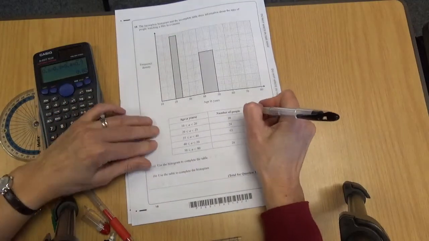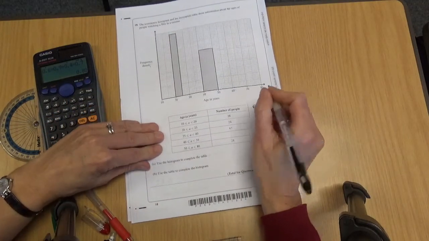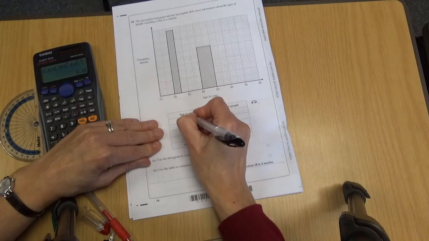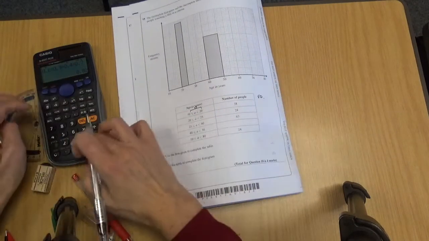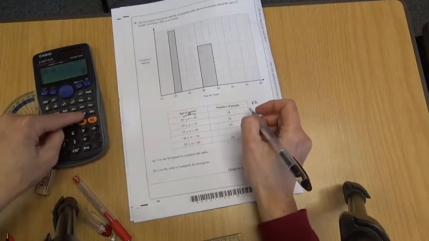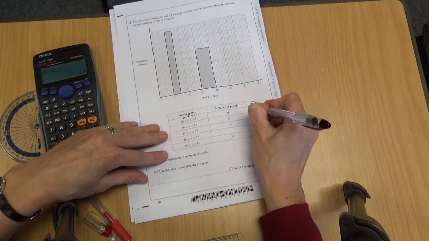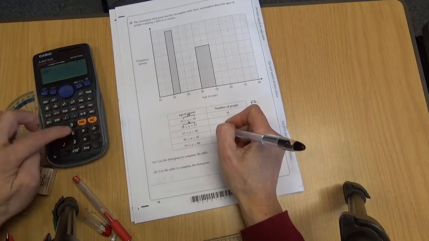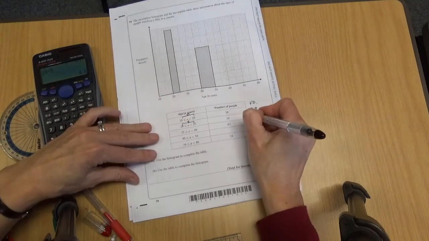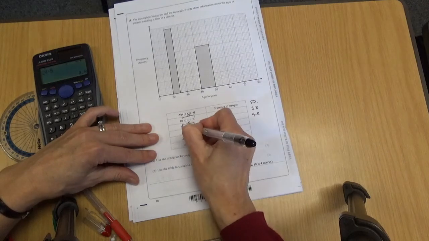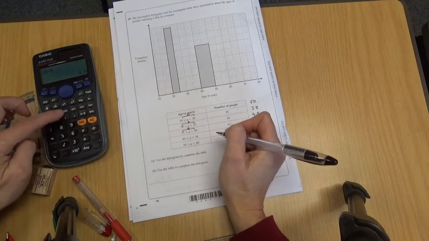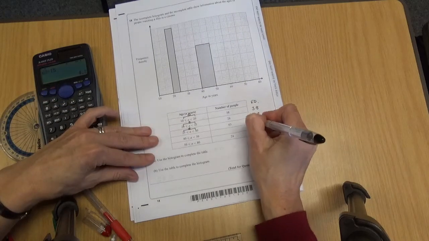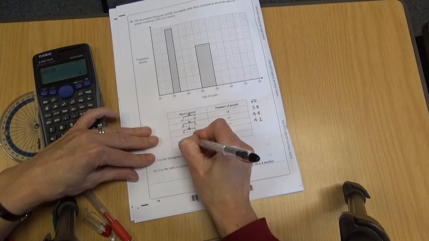So for histograms, I'm going to need a frequency density column, which is the group width. So 10 to 20 is a gap of 10, frequency divided by group width. 20 to 25, that's a gap of 5. 24 divided by 5 is 4.8. This is a gap of 15. 50 to 80 is a gap of 30.